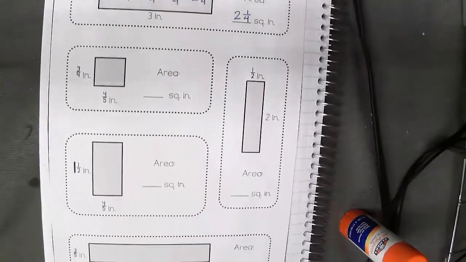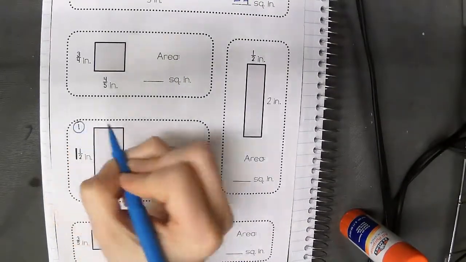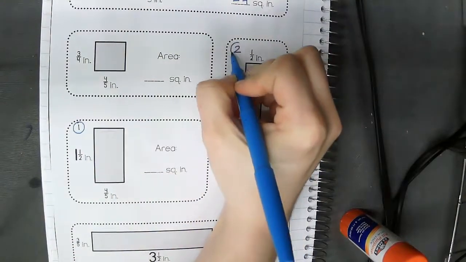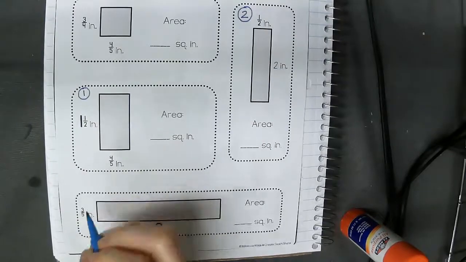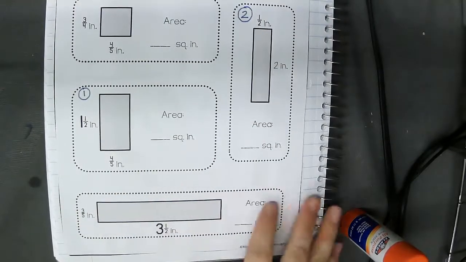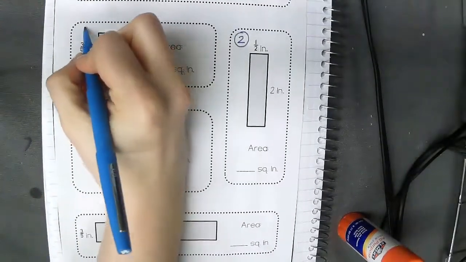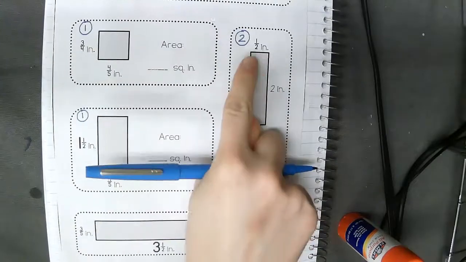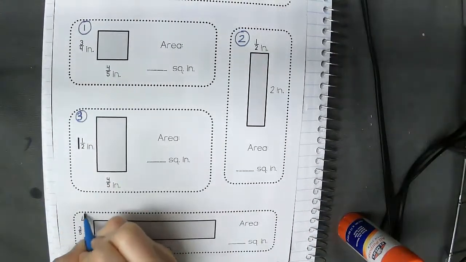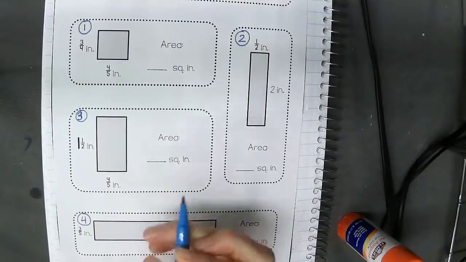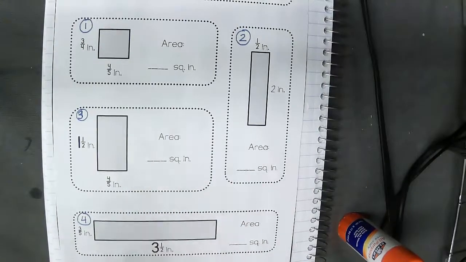Okay. Now I want you guys to label these as 1, 2, and oh, sorry guys, I just messed up those labels, so bear with me. So this one up here is 1, this is 2, here is 3, and here is 4. Okay, so 1, 2, 3, 4.